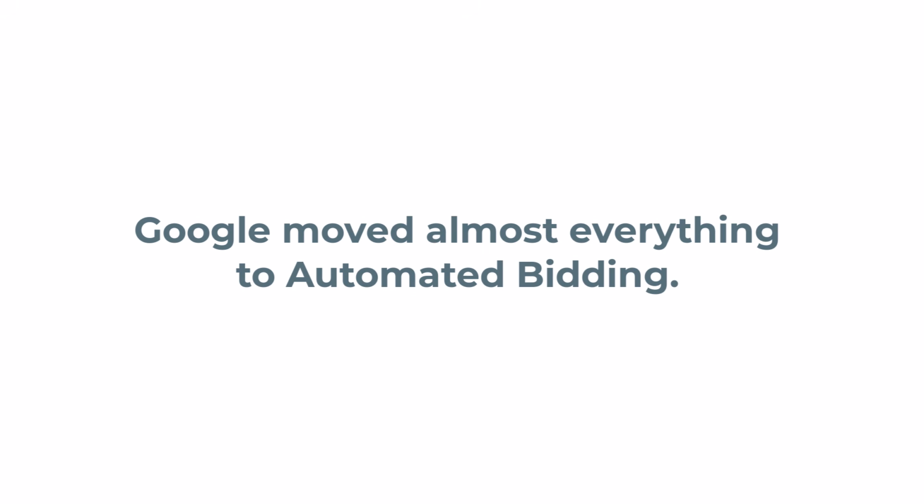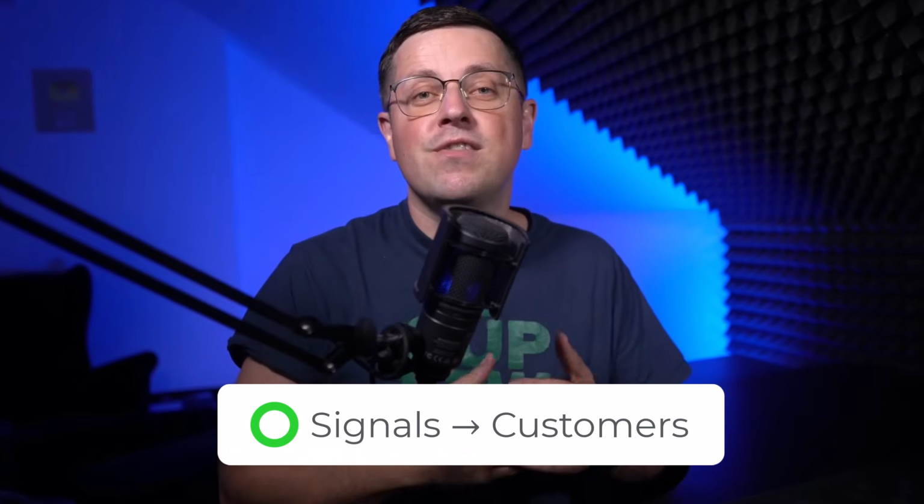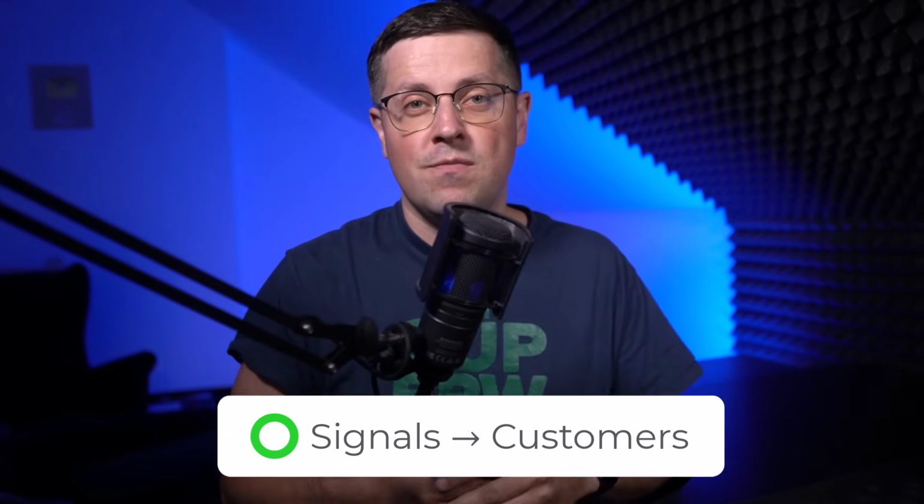At the same time, Google moved almost everything to automated bidding. Smart bidding, performance max, all of that stuff. And those systems, they run on AI and the data you feed them. The more signals and the better quality of those signals, the better they target your potential customers. Feed them weak data and they guess. So Google has a very direct reason to want more and richer data going in.